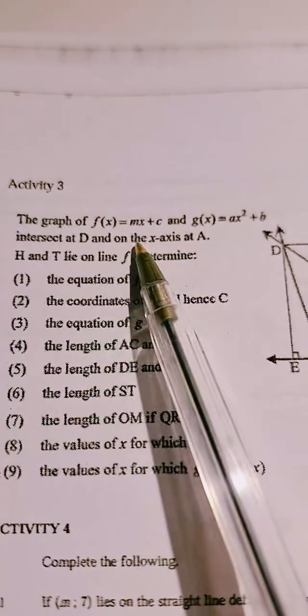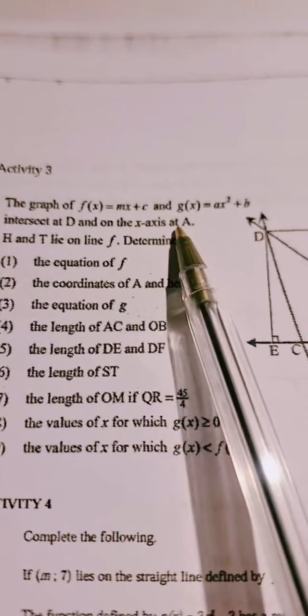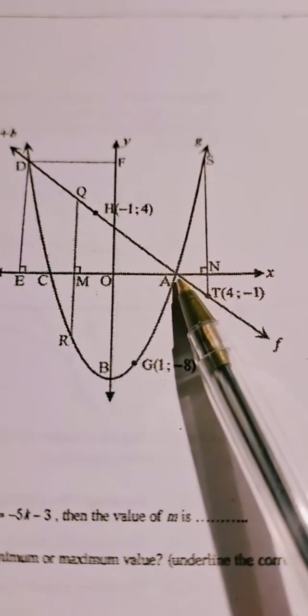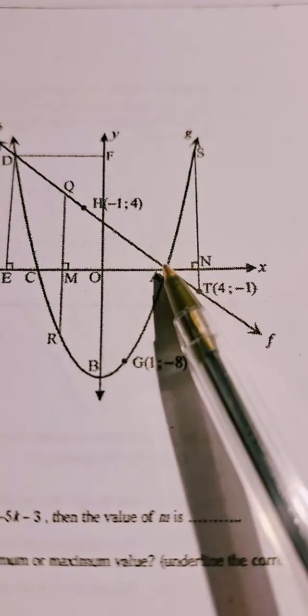So intersect at D, meaning this here is where the two functions meet. It's called the point of intersection. This point. They intersect at D and on the x-axis at A. So D is a point of meeting. A as well is the point of meeting.